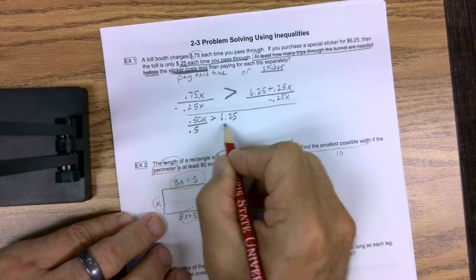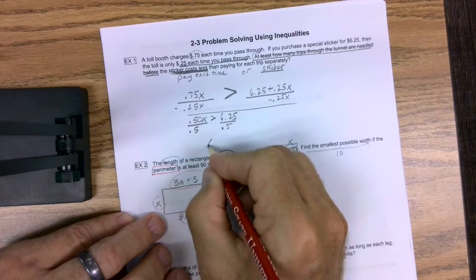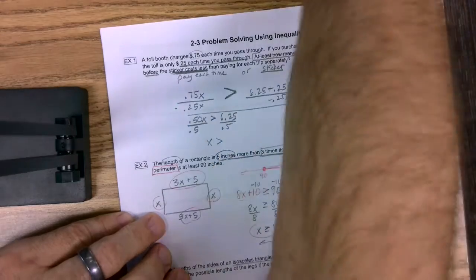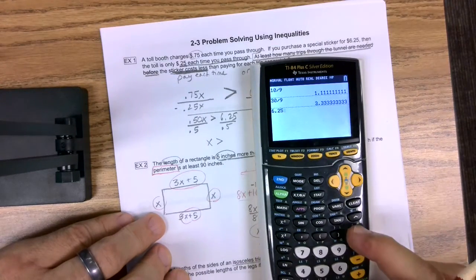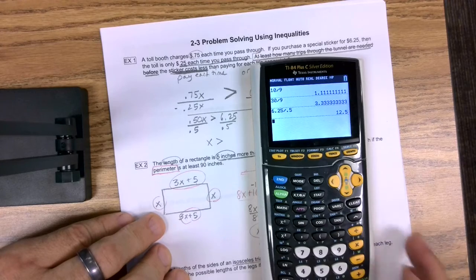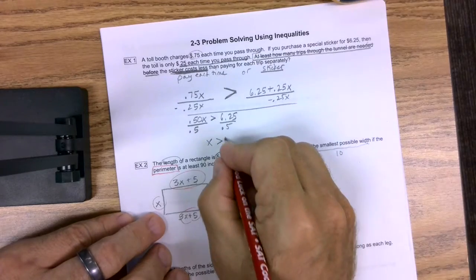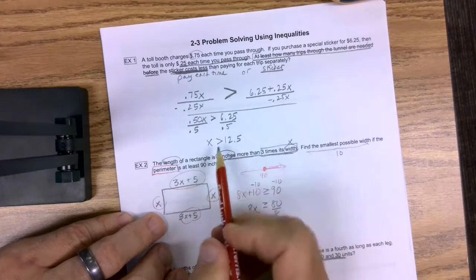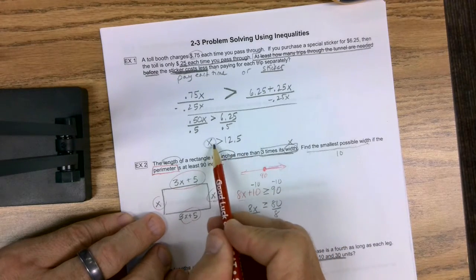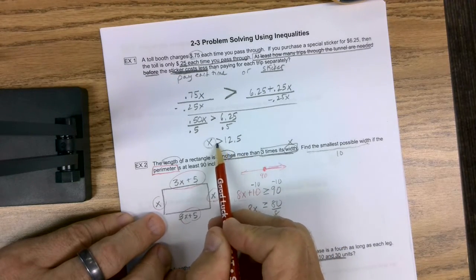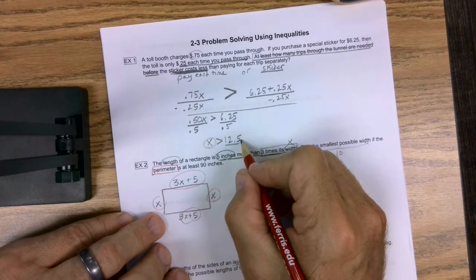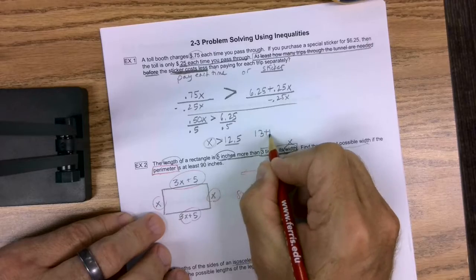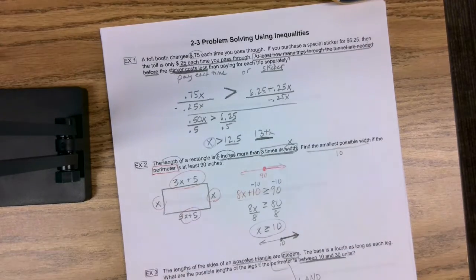X is greater than, get out my little handy-dandy calculator, 6.25 divided by 0.5, and I get 12.5. Look, x represents the number of trips I need to take through the tunnel, and it needs to be more than 12.5 trips before I start saving money. So on the 13th trip, it's worth it to buy that sticker.